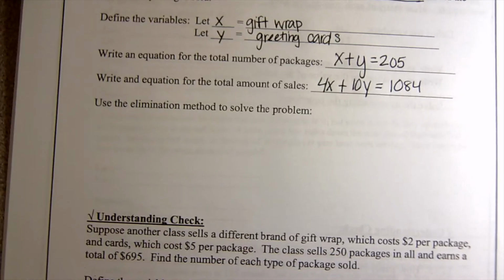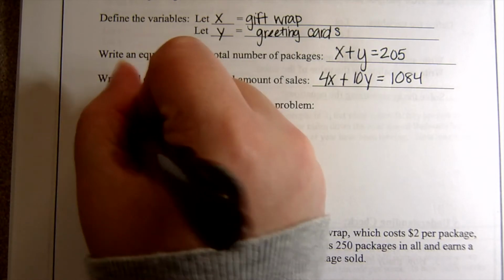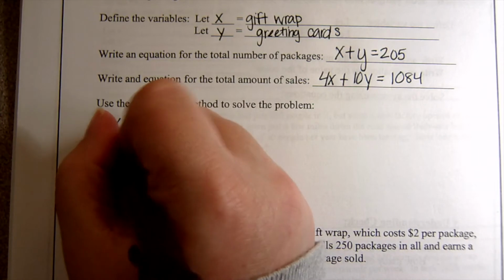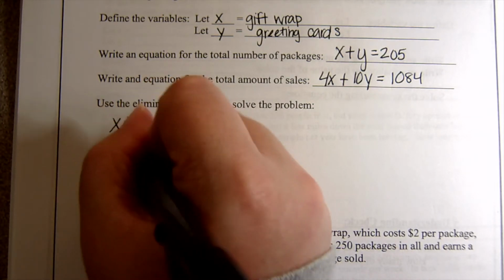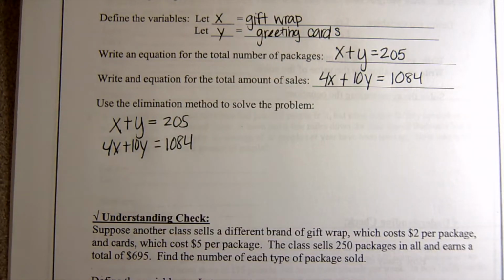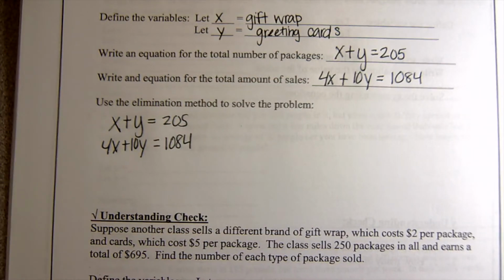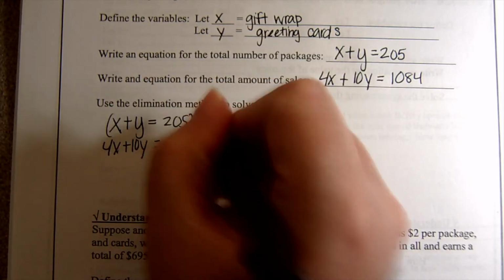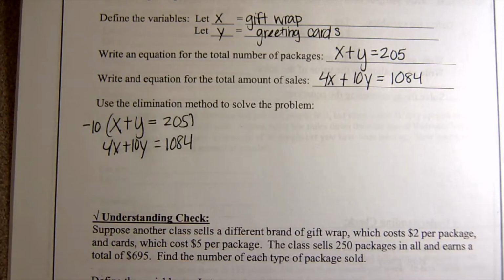So let's go ahead and do that as an elimination problem. So which one do I want to eliminate? It doesn't matter. Right now it's easier to multiply by 10. So I'm going to want to eliminate y because I can do that math in my head. I would multiply the top by -10.